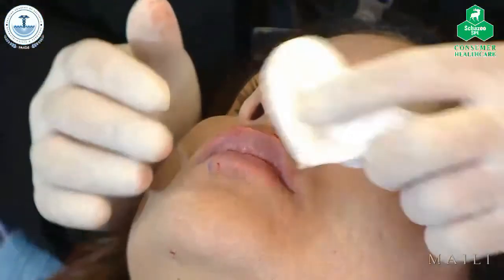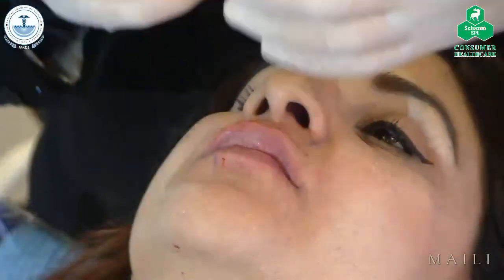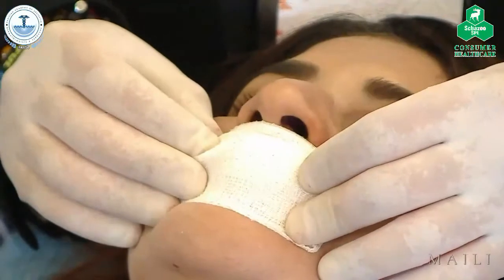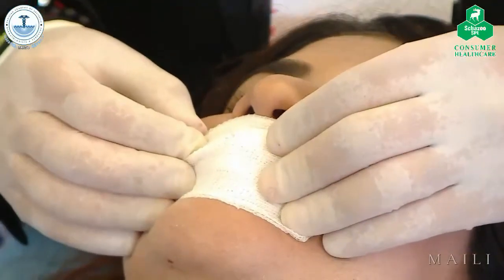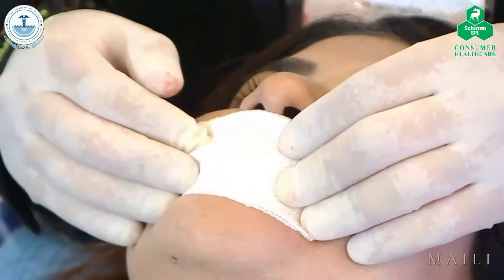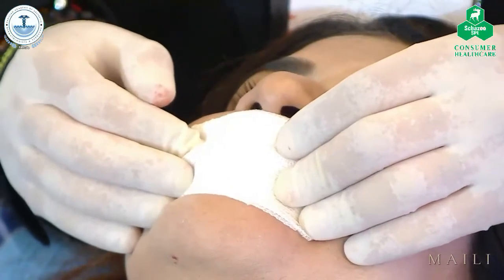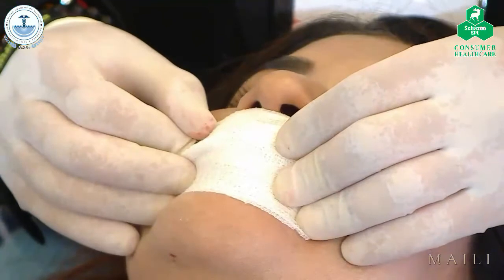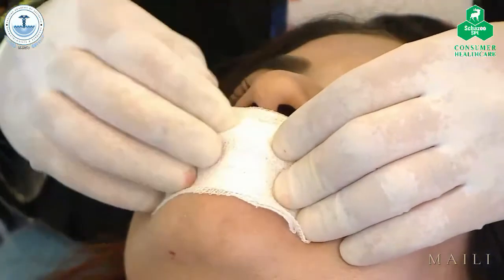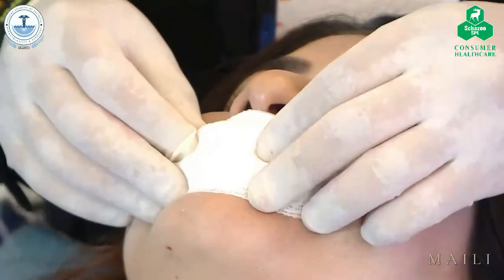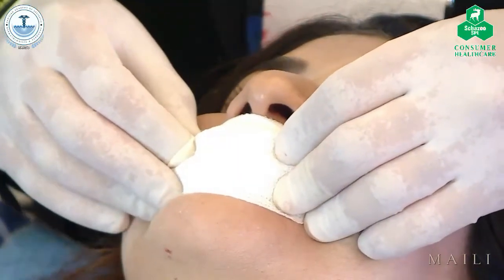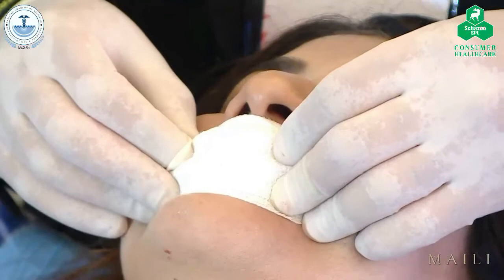Always, there's a question: how many days can you keep a filler once you have opened the syringe? There are two ways to answer this. One, you have the health authority regulatory laws. For example, in Saudi Arabia, if they come into your clinic and find an open syringe for more than 24 hours, you get fined.